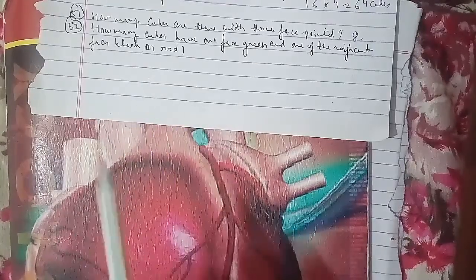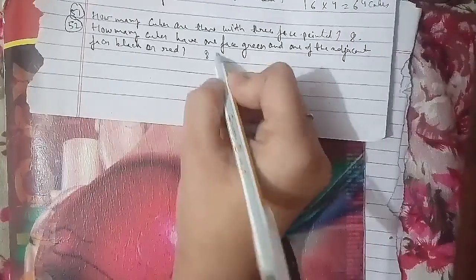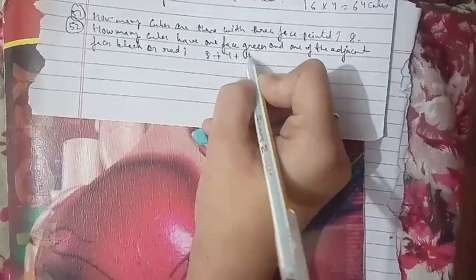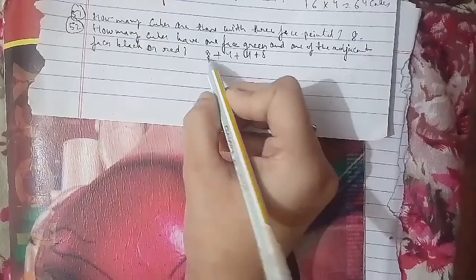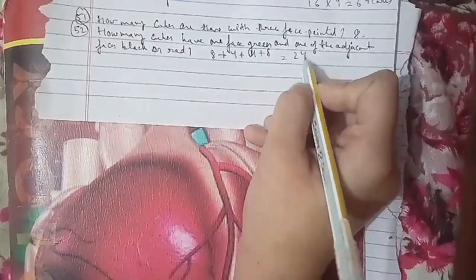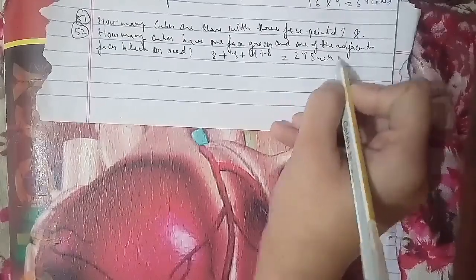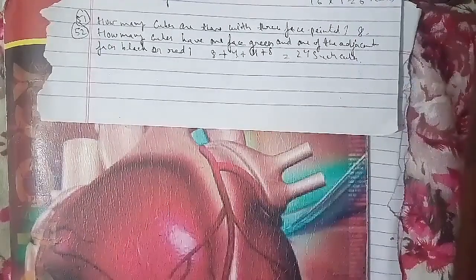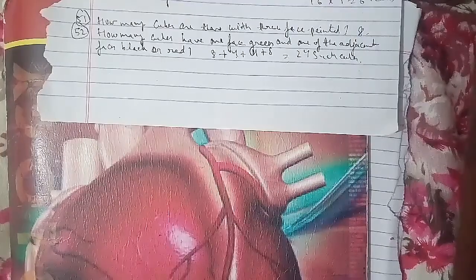So thus there are 8 plus 4 plus 4 plus 8. 8 plus 4 is 12, 8 plus 4 is 12, 12 plus 12 is 24 such cubes that we have as an answer here for the same.